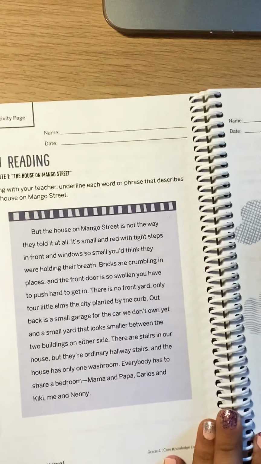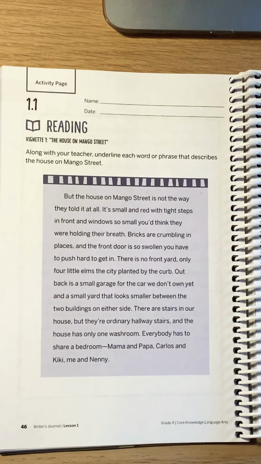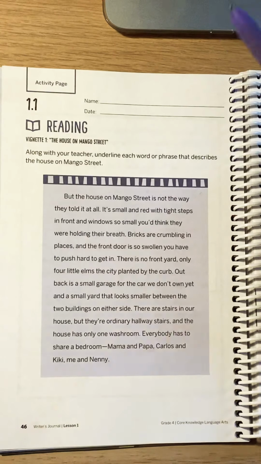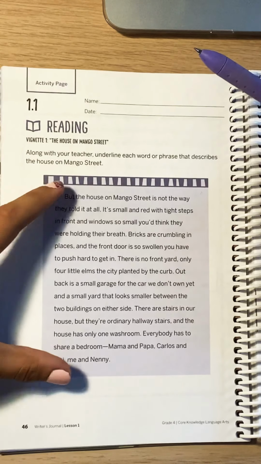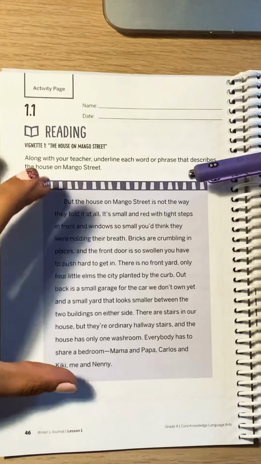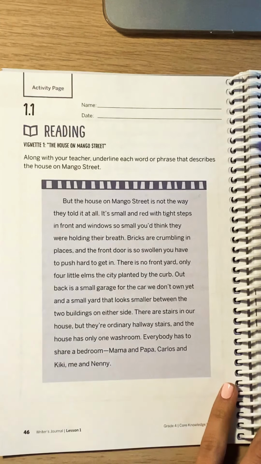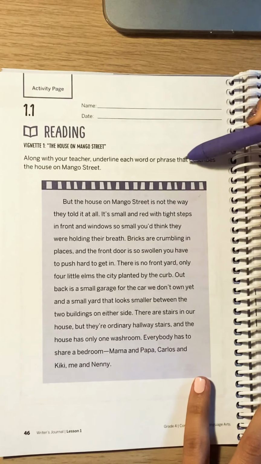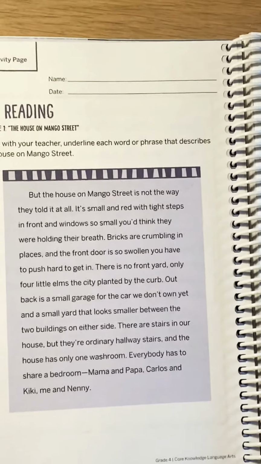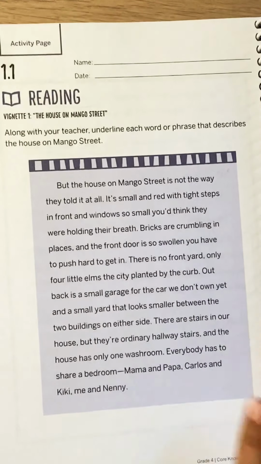Okay. So that was the whole chapter for this part. That was the entire vignette. For this part of the lesson, this was the description of the house. This was the paragraph from the chapter we just read, describing Mango Street. So what I want you guys to do, it says underline each word or phrase that describes the house on Mango Street. I'll zoom in a bit. We're going to underline any word that describes what the house looks like or what it contains, what it includes, okay?